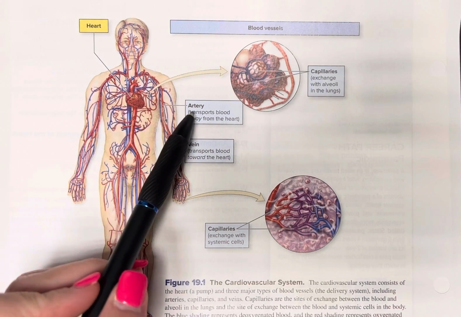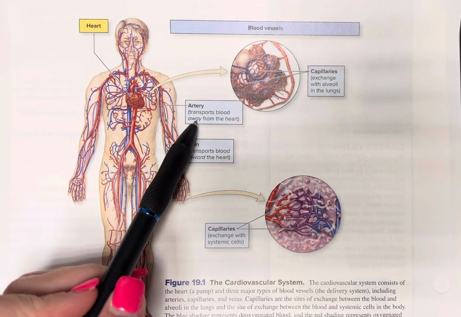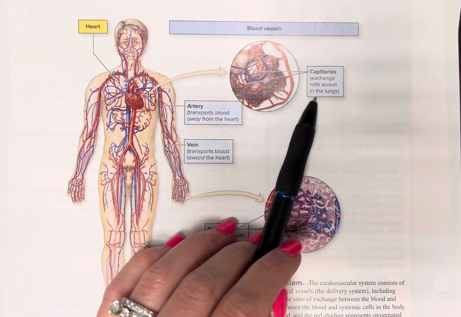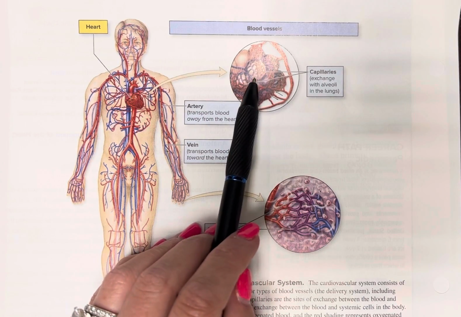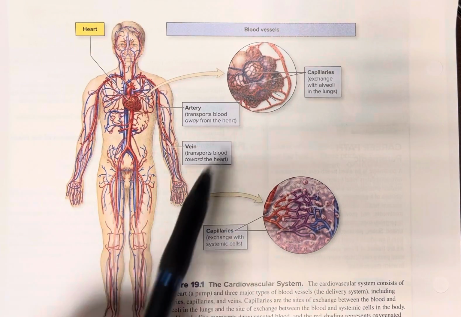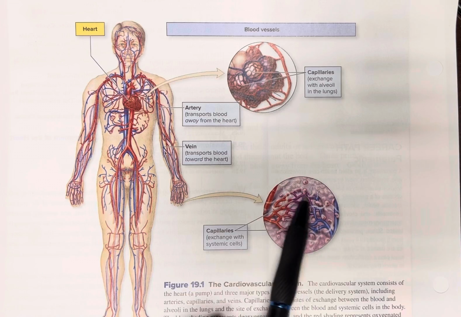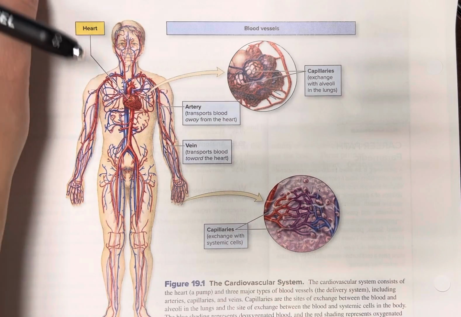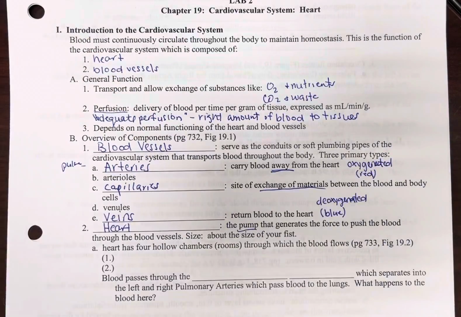Then you're going to have arteries moving blood away from the heart. Then you get into this network of capillaries. So notice how they kind of go from red to blue. Maybe you can't see that as well. Or here, red to blue, so they're purple. And then back to the heart via the veins. That's the overview there.